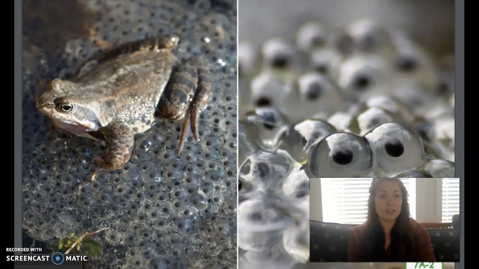Have you ever stood at the edge of a pond or a stream in the spring and spotted a jelly-like substance floating in the water? If so, you have seen the first stage of a frog's life cycle. The first stage of a frog's life cycle is the egg. That jelly-like substance is frog spawn, which is hundreds of soft, jelly-like eggs.